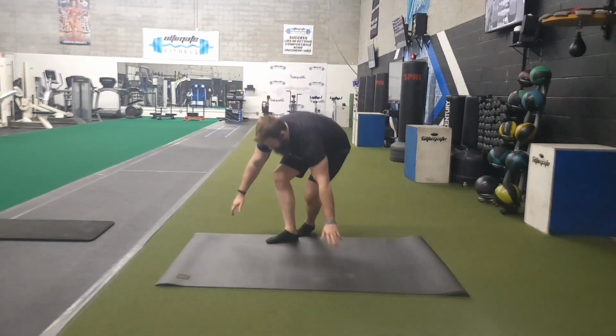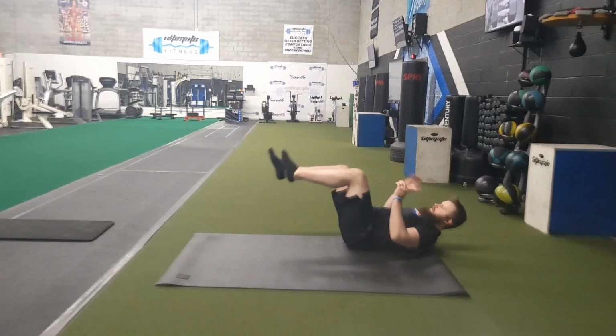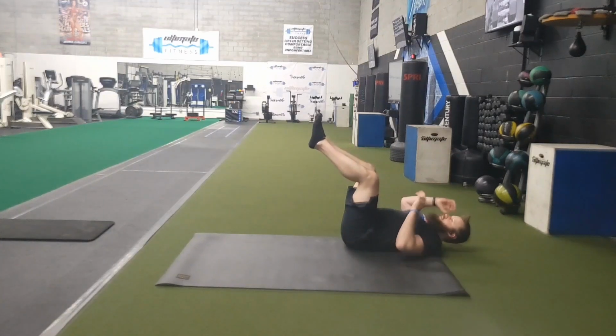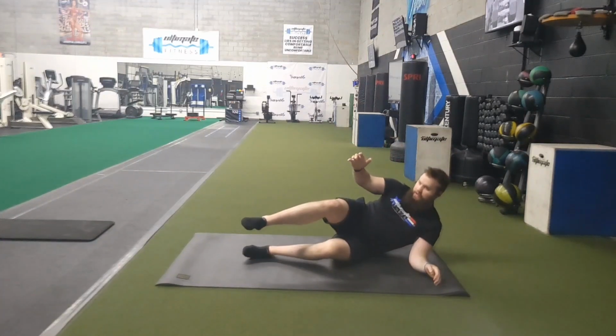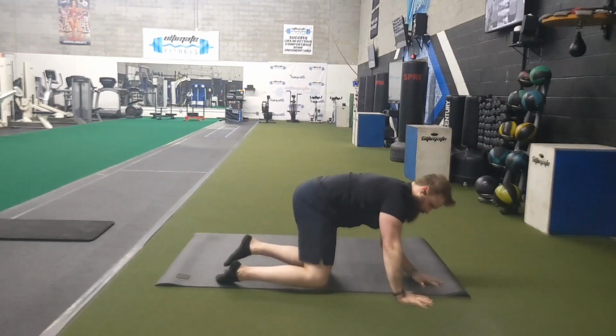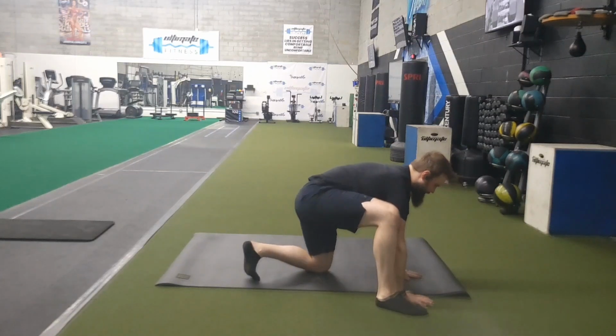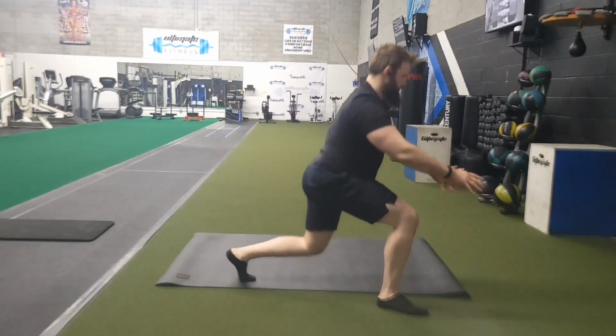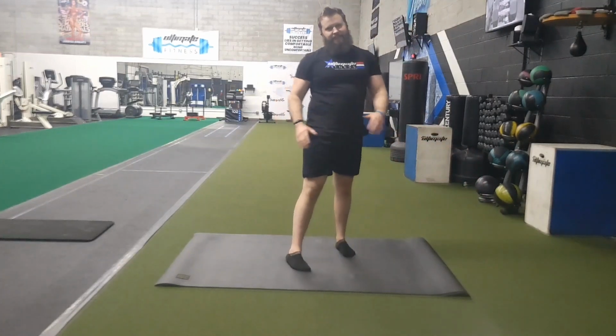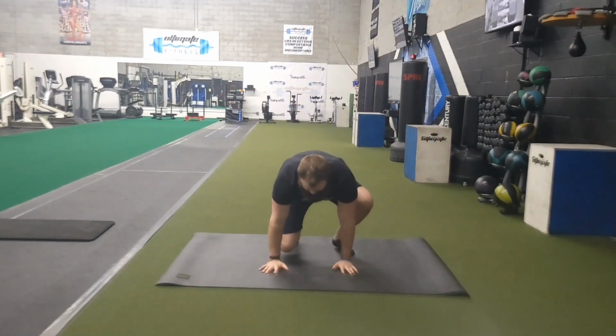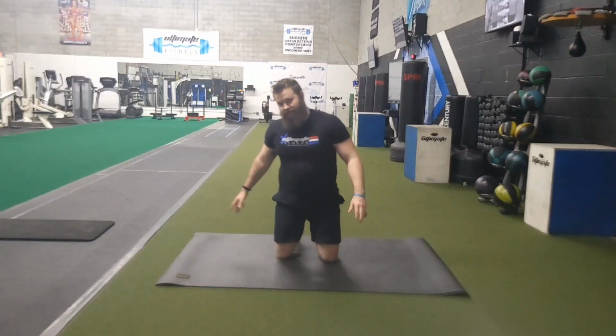So if we run through that again, we generally start in supine. We're going to roll, reach up, over, then learning how to stand. That's the basic overview of DNS. Obviously, it's a lot more complicated than that, but that is the basic gist of it.